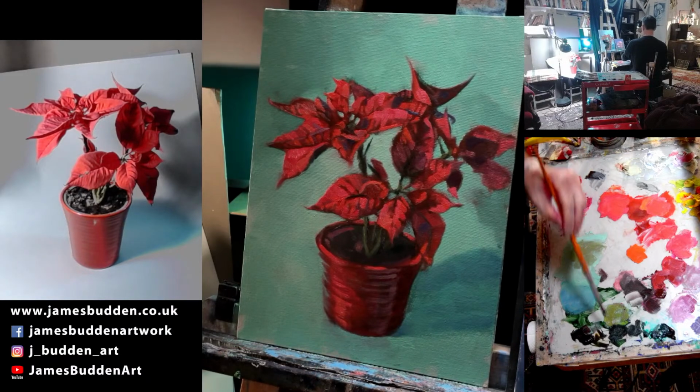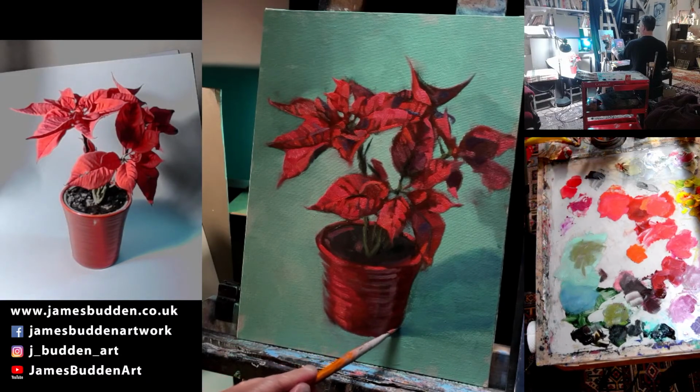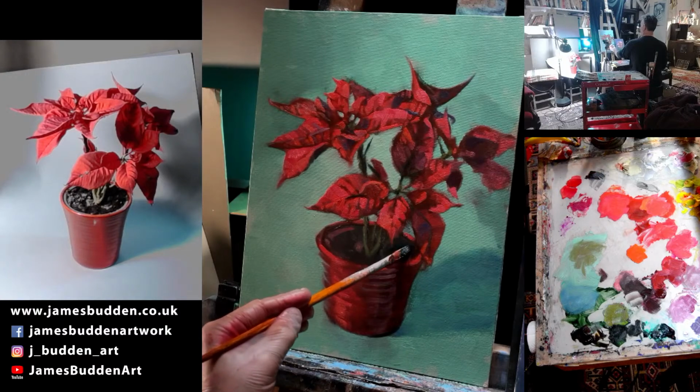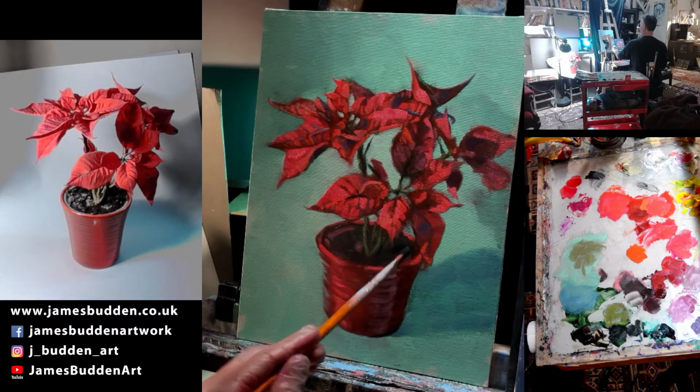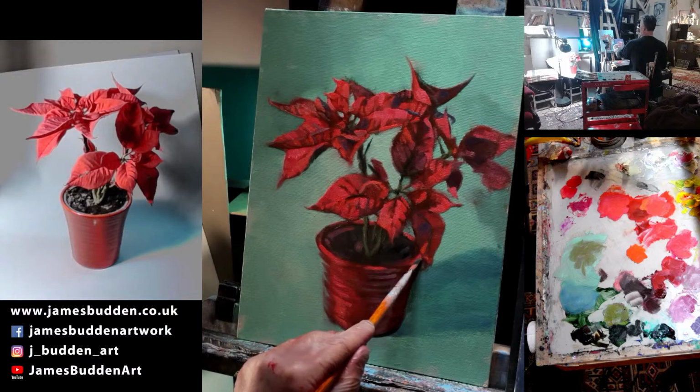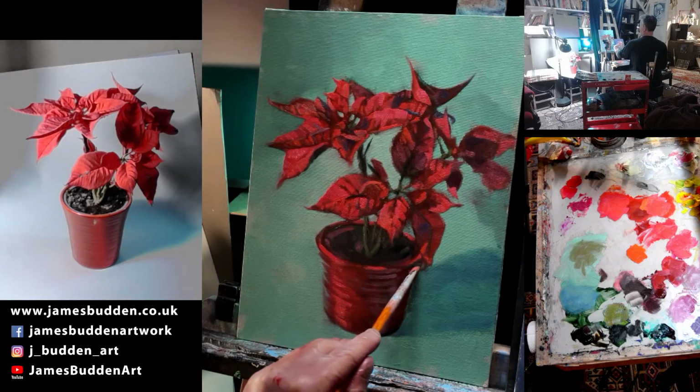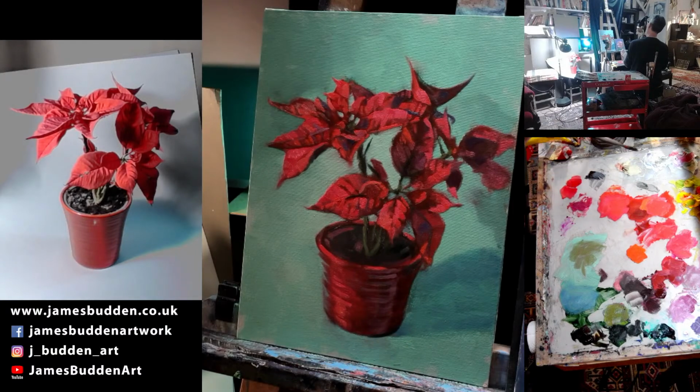I'm going to put a bit of extra dark just under this edge here, because that's going to plant it on the ground. Under this here, just to get that ellipse the right shape. It'll never be the right shape. Stop worrying about it.